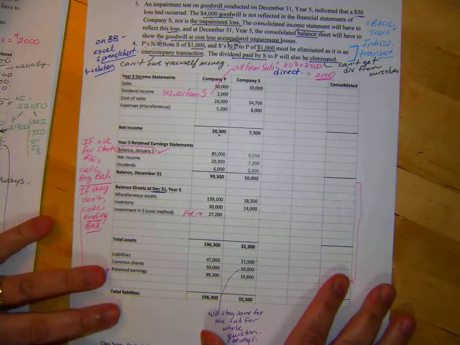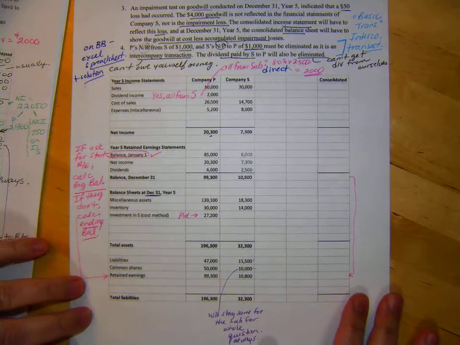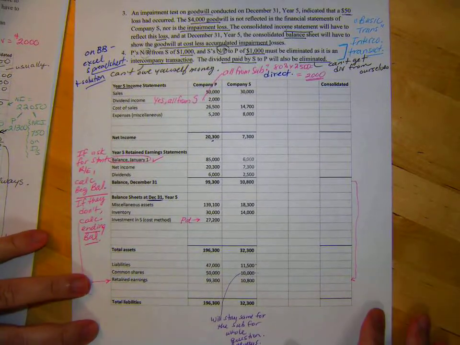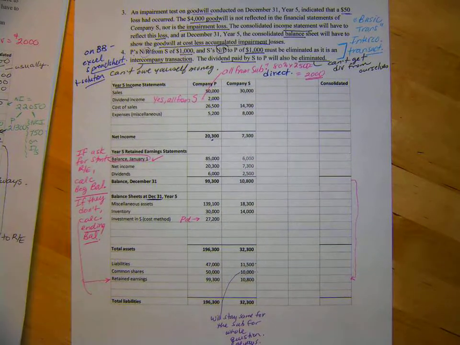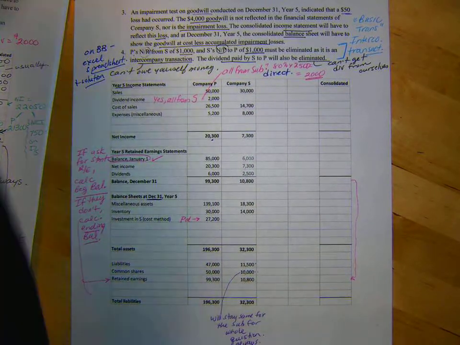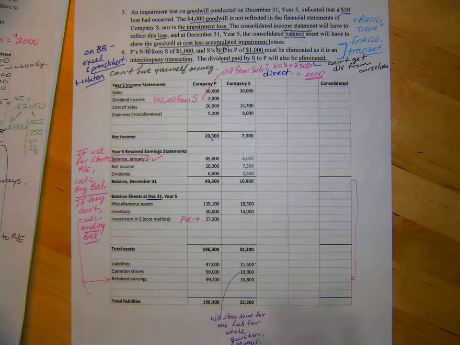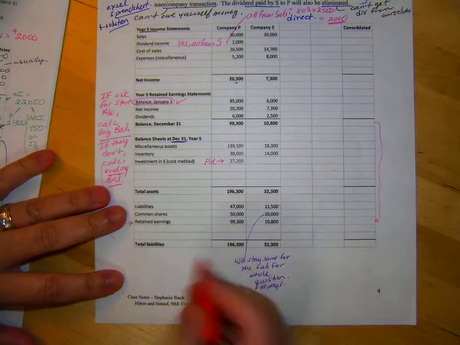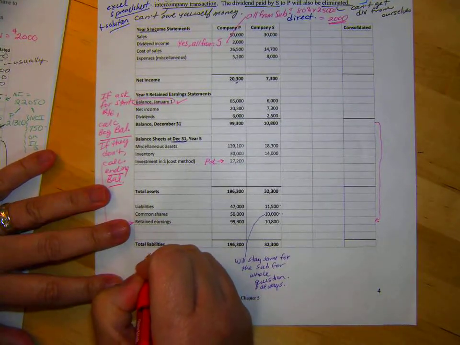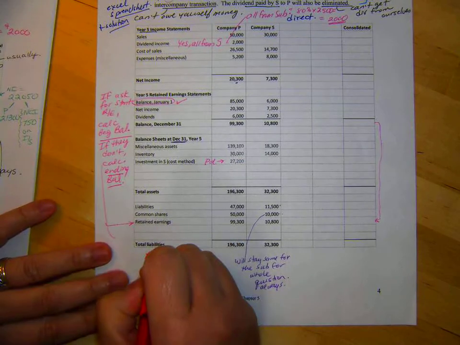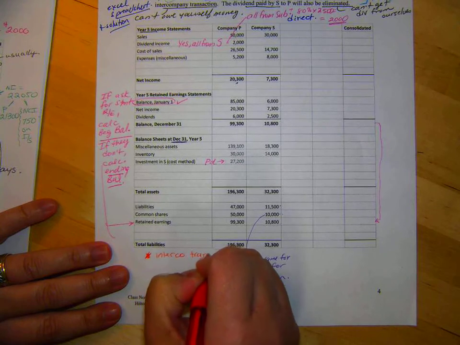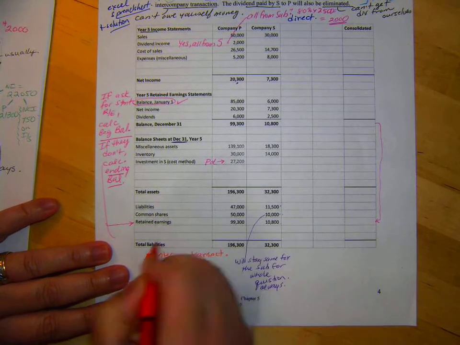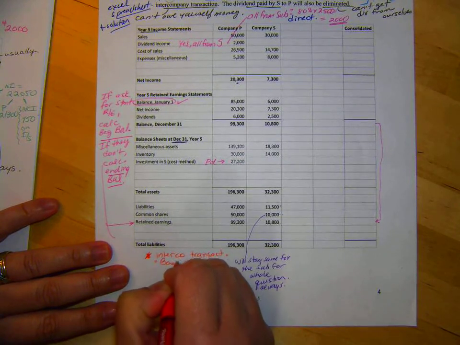So we're doing the direct method, so I'm not going to put the debits and credits. We'll talk about that later. But I am going to put in all the little plus and minus things we have to do. Now, there's going to be 3 sources. We're going to have red, and those are going to be the intercompany transactions, or basic transactions.